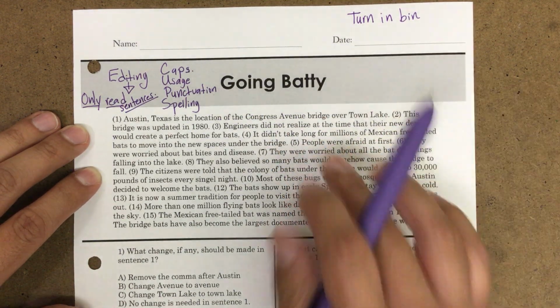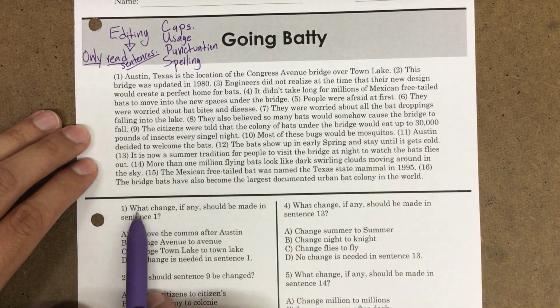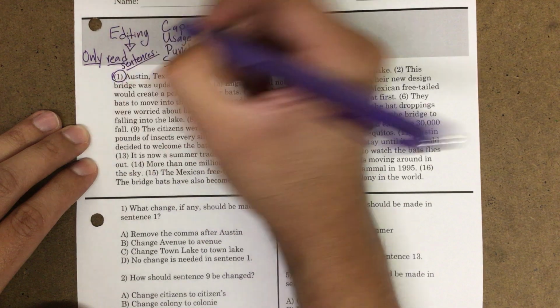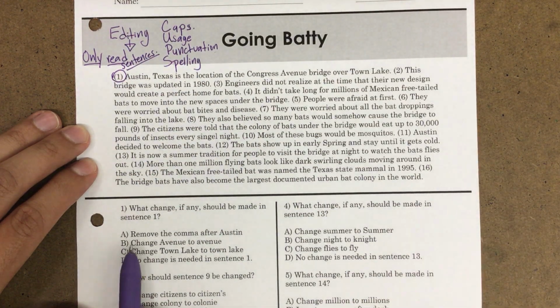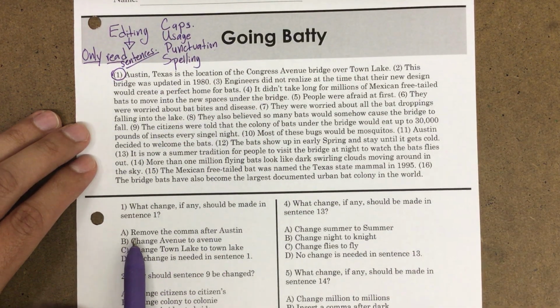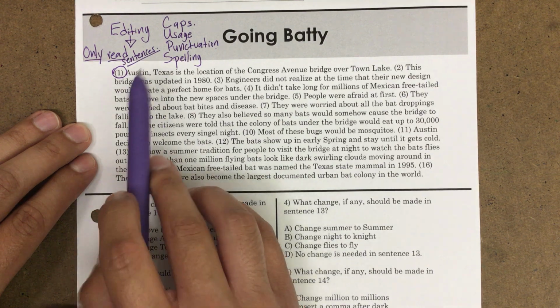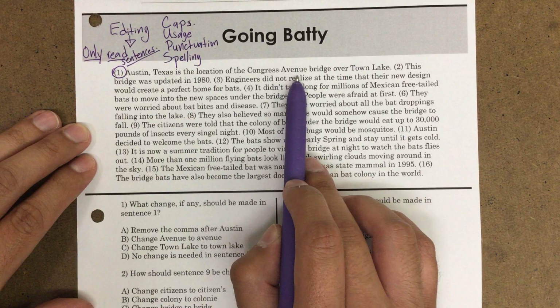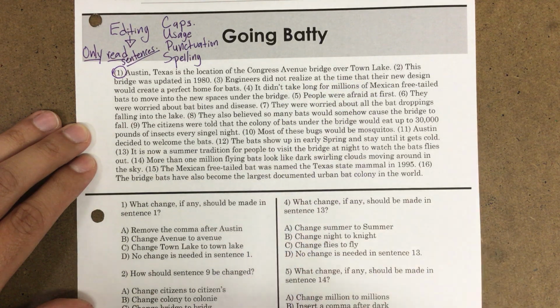So let's get started. Number 1, what change, if any, should be made in sentence 1? The strategy is you circle number 1. Please do that with me. We look at our answer choices. But first, let's read sentence 1. Austin, Texas is the location of the Congress Avenue Bridge over Town Lake.